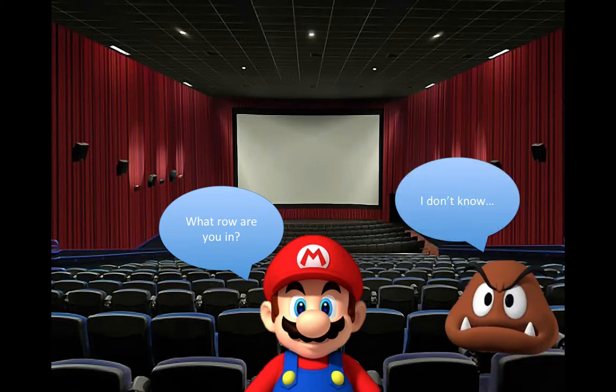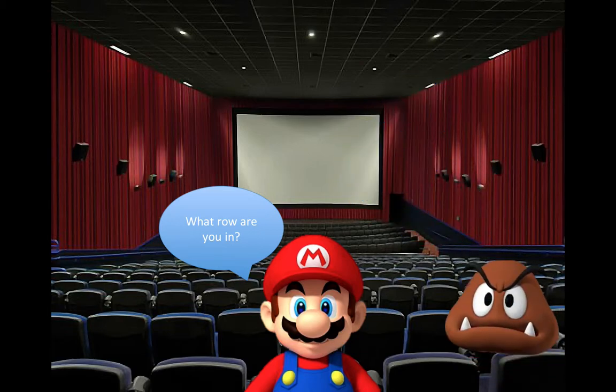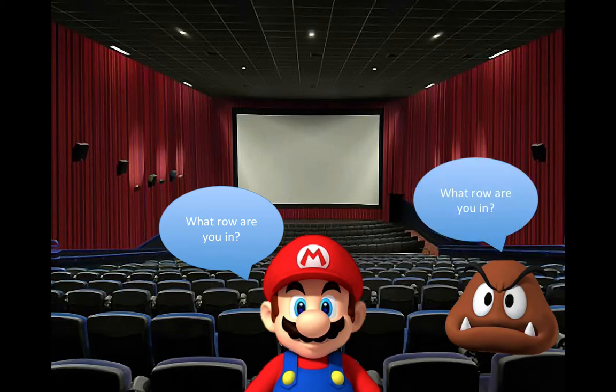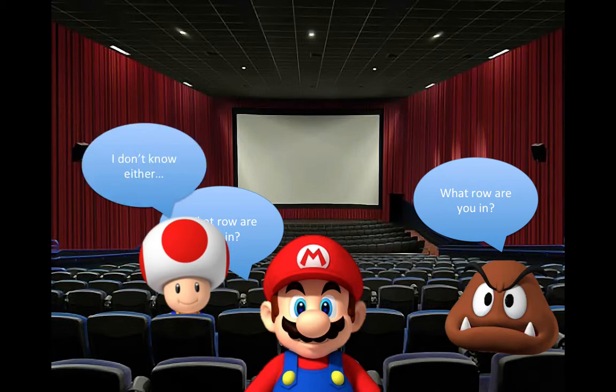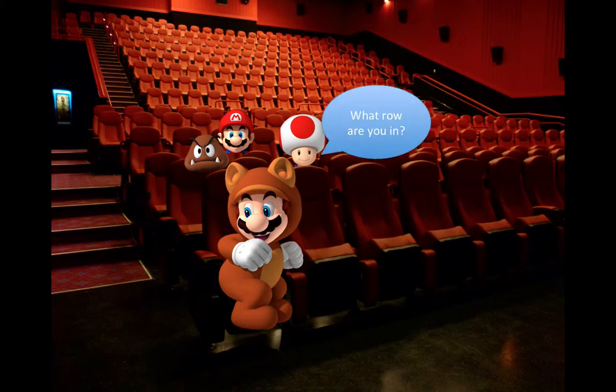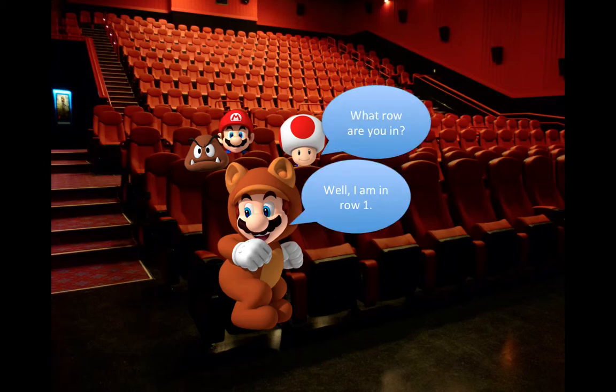Well, they don't know either. So let's say they ask the person in the row in front of them, what row are you in? And that person in the row in front of them says they don't know. So we would continue this process until we eventually ask the person in row 1.